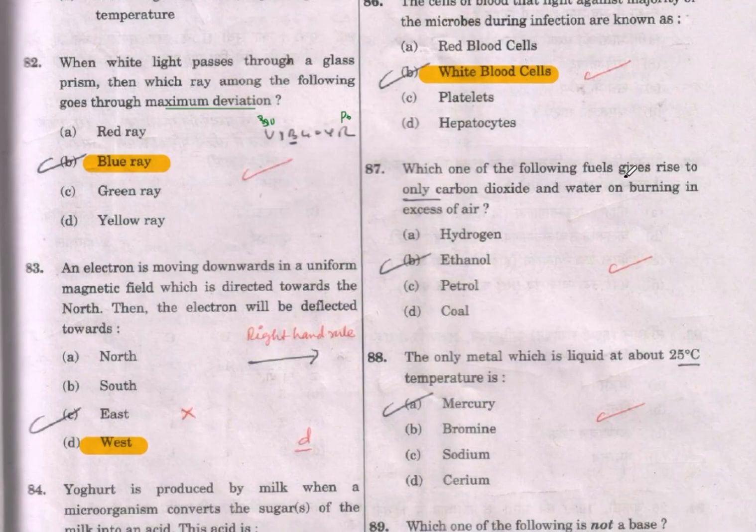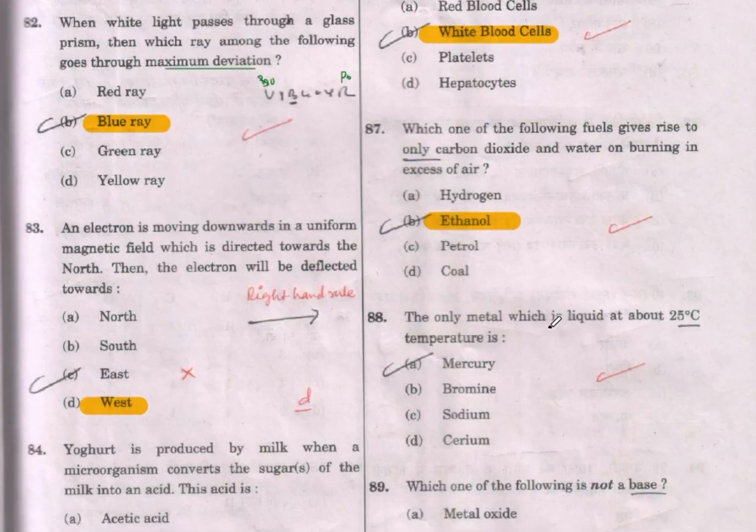Which one of the following fuel give rise to only carbon dioxide and water on burning in excess air? So only carbon dioxide and water. So hydrogen is not the answer. Petrol has some nitrogenous compound, coal also has some nitrogenous and sulfur compound, but ethanol will give carbon dioxide and water. Others will not, because there will be some sulfur dioxide produced.